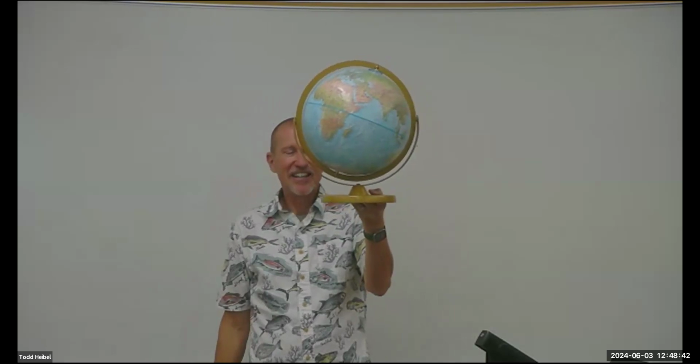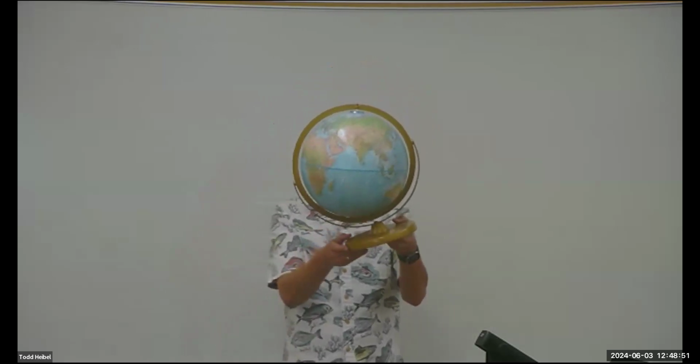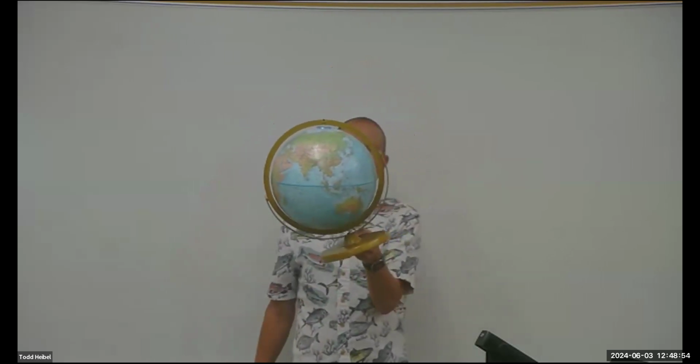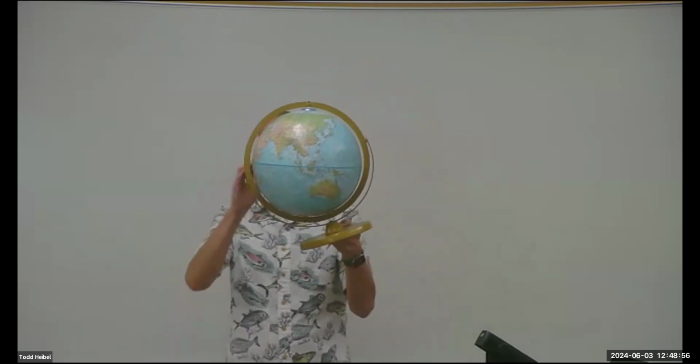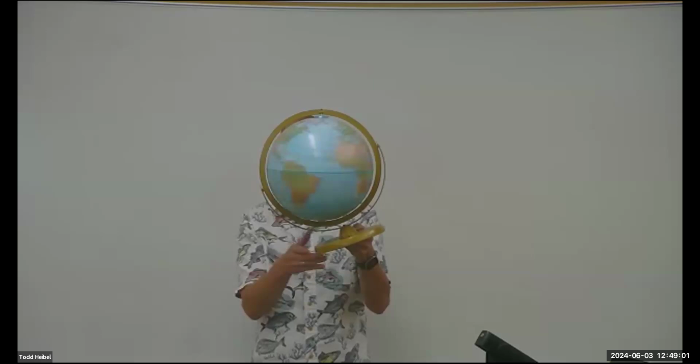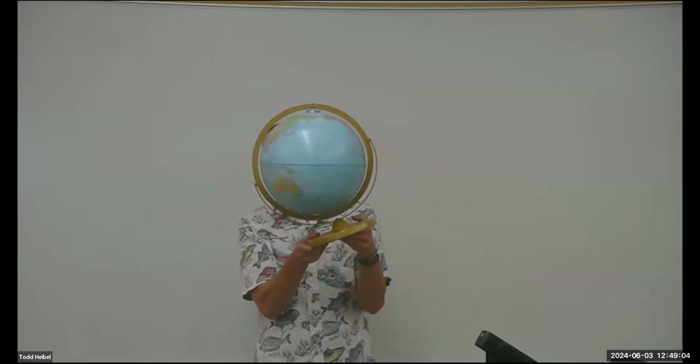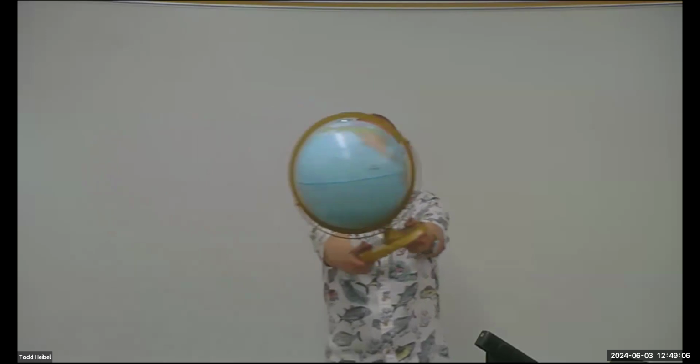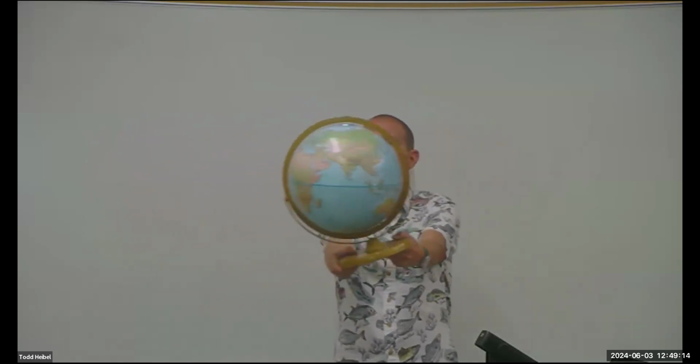Mr. Henry, question. Yes. If it's a bit bigger, would it make a difference? Yes. Let me ask you this question. What if Earth was not tilted and it was just straight up and down like this on its axis? So it's still rotating once every 24 hours. We're still orbiting the sun once every 365.25 days. But what would happen? Or should I say, what would not happen?